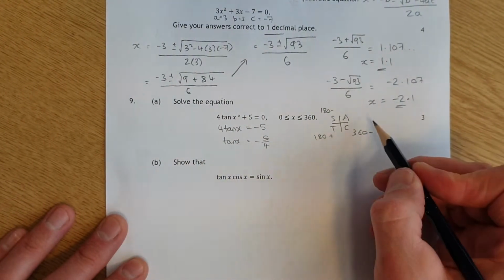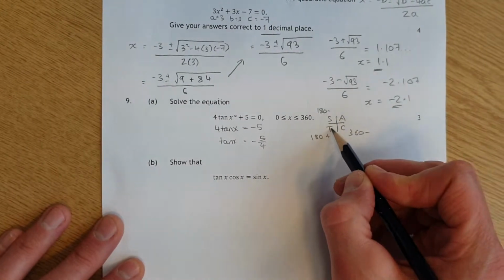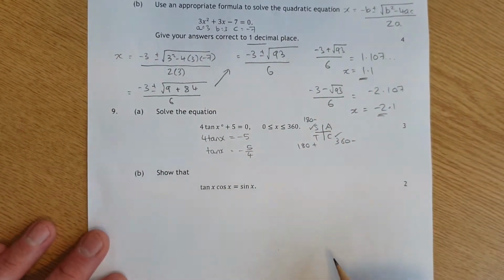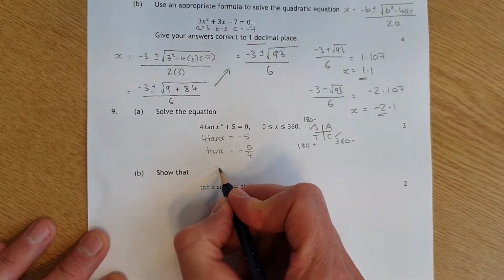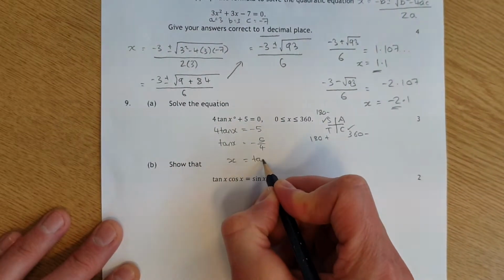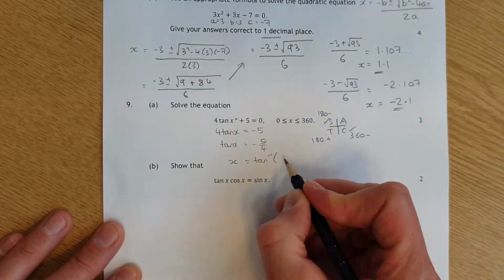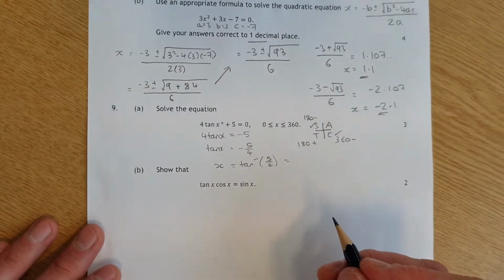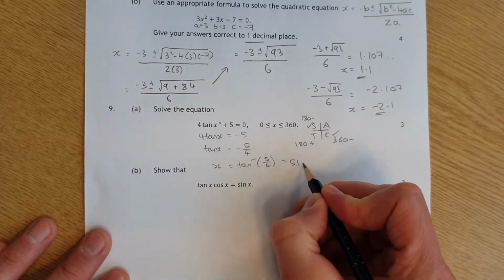So tan is negative. So if it was positive, we'd tick these two quadrants, they're all on tan, but it's negative, so we're going to tick off these two. So I'm going to say x equals the inverse tan. Now I don't put the negative in ever when I'm doing this, and this gives me an answer between 0 and 90 degrees. So when I work that one out, it comes to 51.3 degrees.